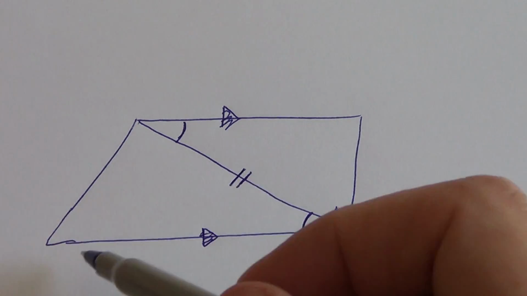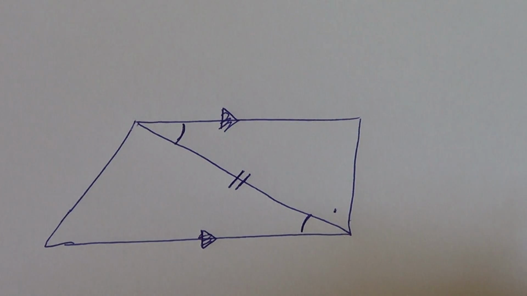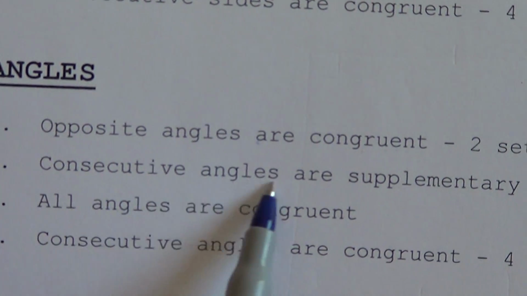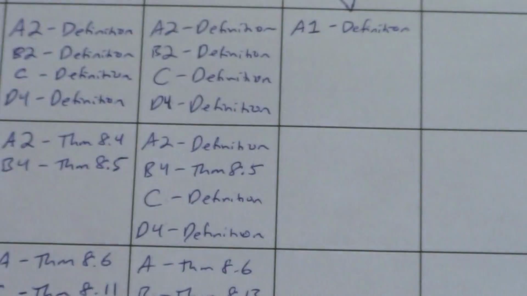So we can't get these opposite angles congruent by CPCTC or anything like that. So this isn't going to work. So we do not have opposite congruent angles. Okay? Well, let's look at what the next thing says for angles. It says consecutive angles are supplementary. 4 sets or 2 sets.